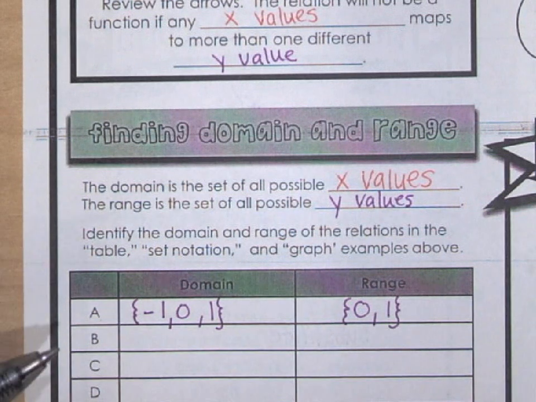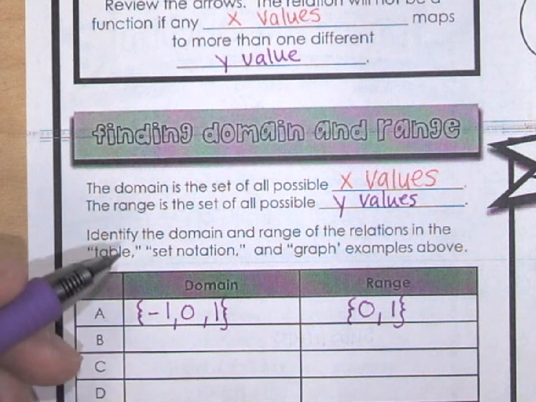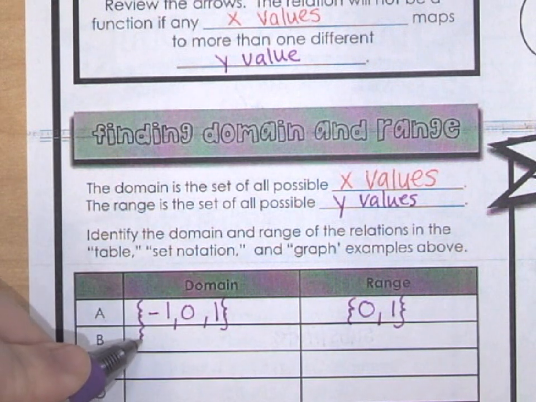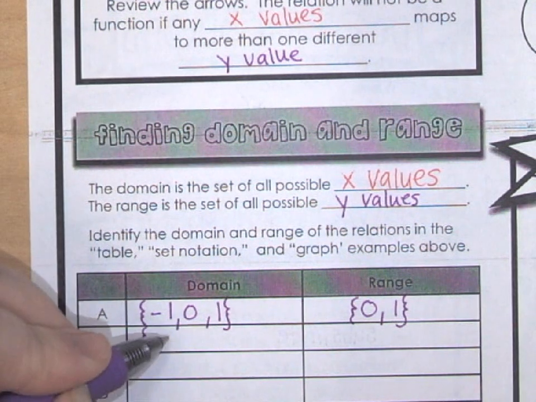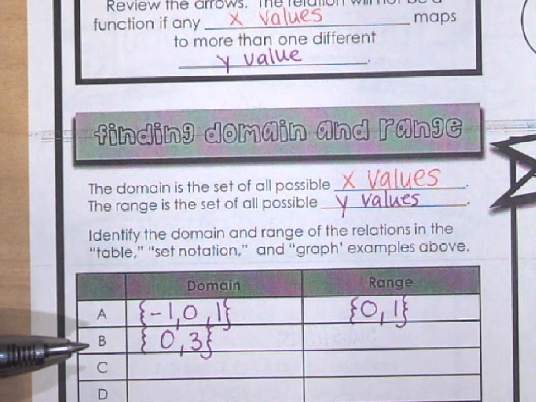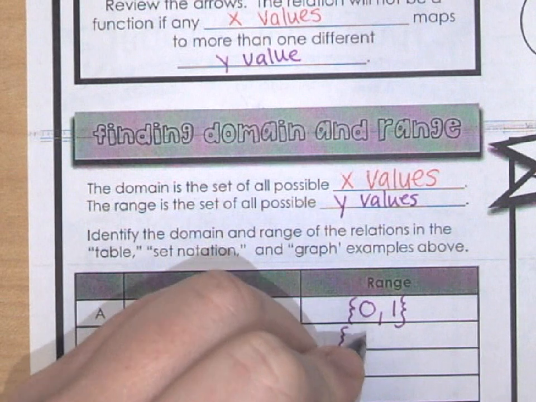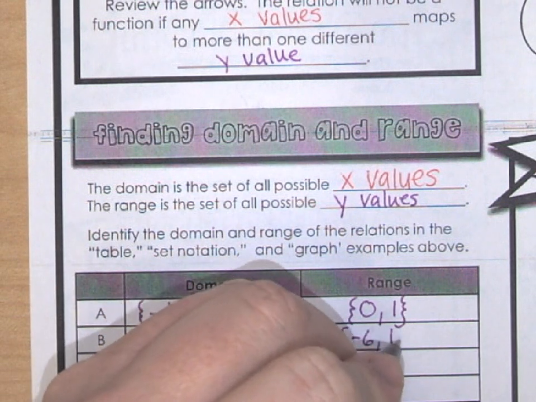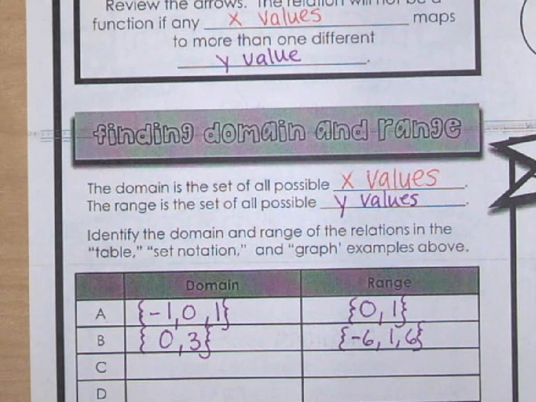Okay. Table B, again, because it's a table, we're only going to list the numbers given to us. Here I have 3, 0, and 3. So I'm just going to use the 0 and the 3 once. We do not repeat numbers. And then for my range, I have -6, 1, and 6.